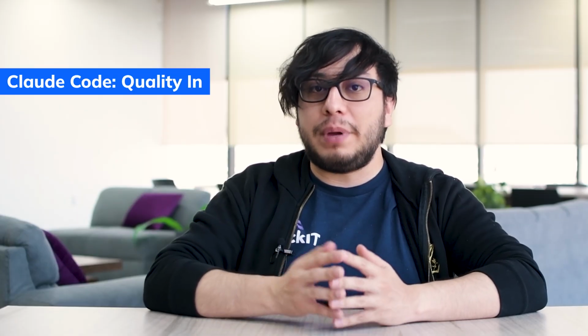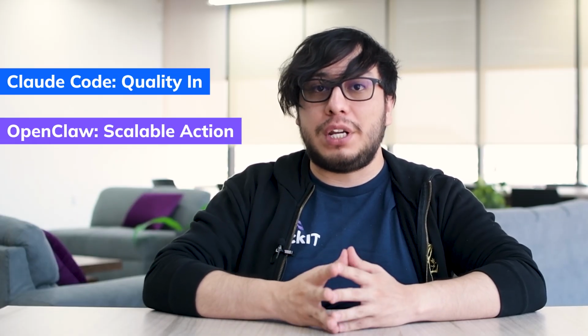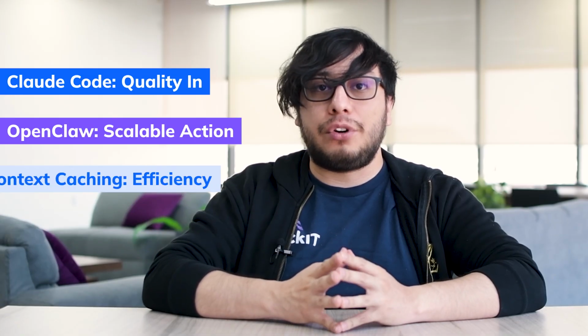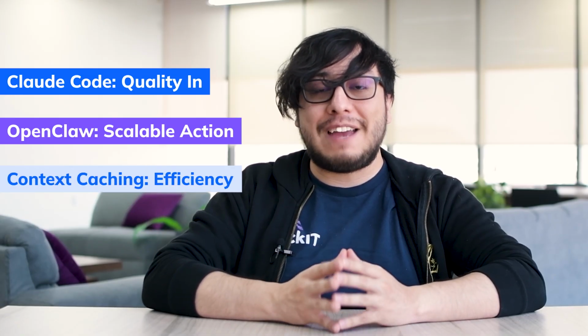So how do you synthesize this into a production-ready system? As I'm sure you've heard before, AI is only as smart as the prompt you give it. This is the modern version of garbage in, garbage out. If you use Claude Code to standardize your workflows, you ensure quality in. If you use OpenClaw to manage your business process automation, you ensure scalable action. And if you use context caching for your data storage, you ensure efficiency.